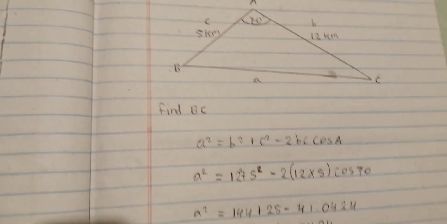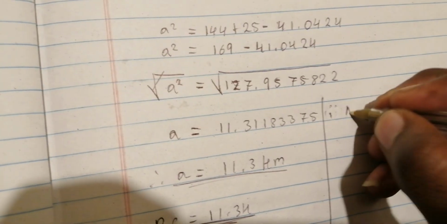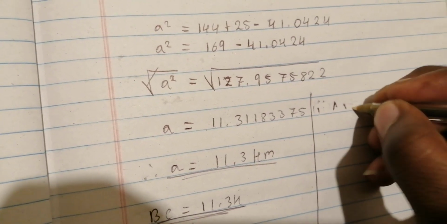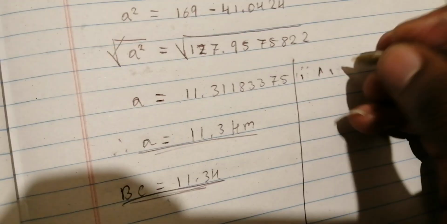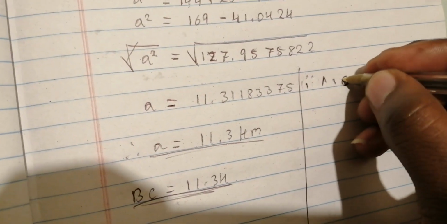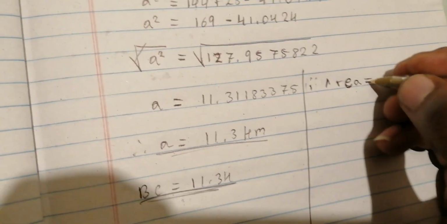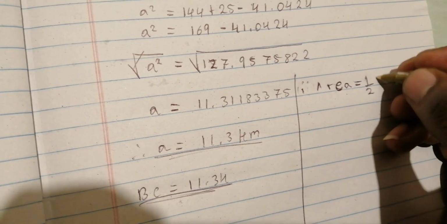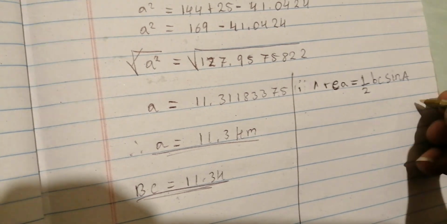To find the area, you are going to say area is equal to 1 over 2 bc sine A, like that.